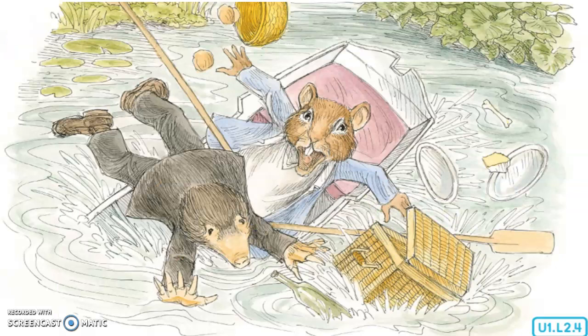The mole flung his sculls back with a flourish and made a great dig at the water. He missed the surface altogether. His legs flew up above his head, and he found himself lying on top of the rat. Greatly alarmed, he made a grab at the side of the boat, and the next moment, splosh! Over went the boat, and Mole found himself struggling in the river.